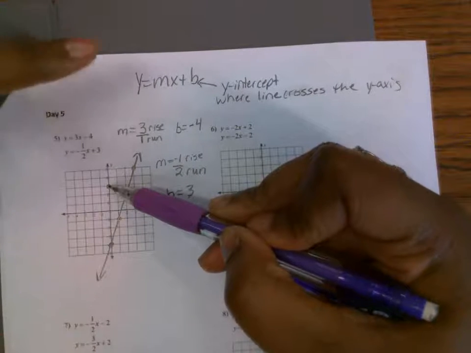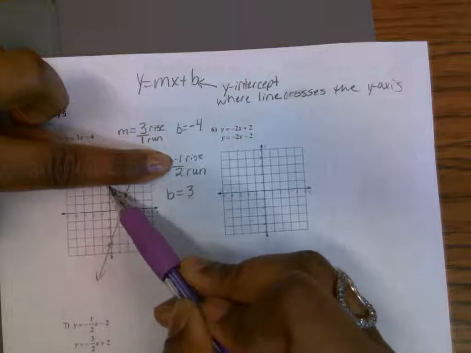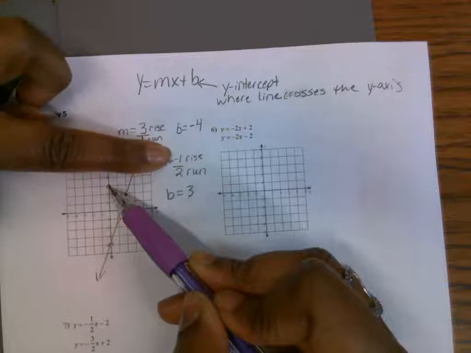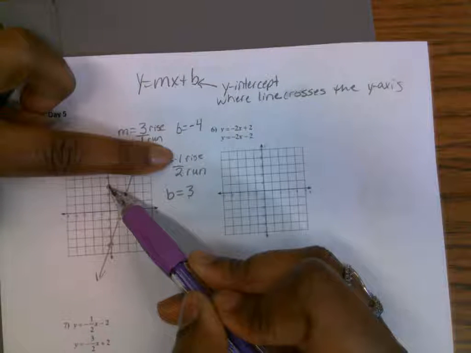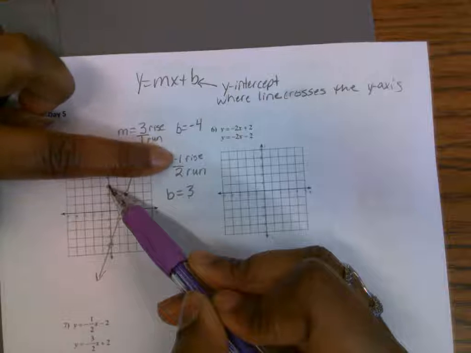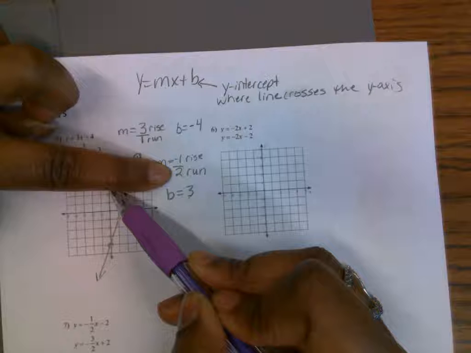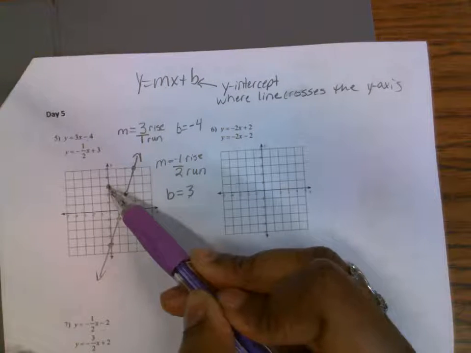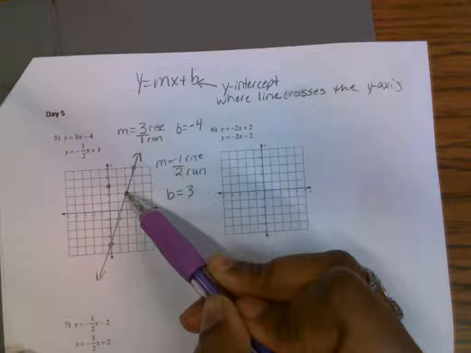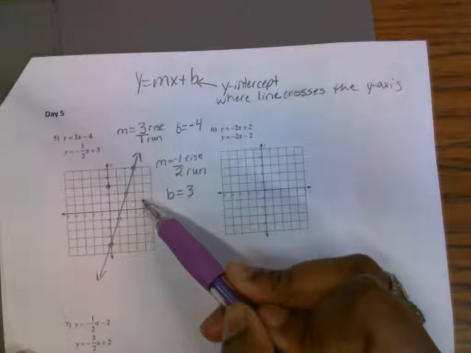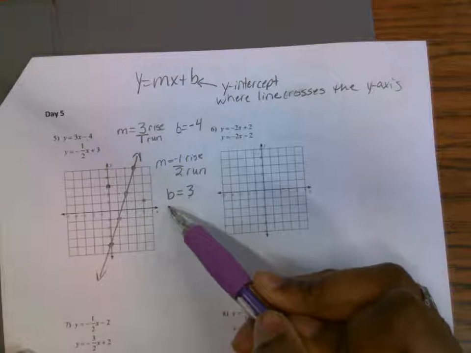And now you're going to take your slope and put other points on the line. Since your slope is negative 1, you're going to go down 1. Since the rise is negative 1, go down 1. Since the run is a positive 2, go to the right 2. So it's down 1, to the right 1, 2. Put your point here. Down 1 and to the right 1, 2. Down 1 and to the right 1, and we're out of space.